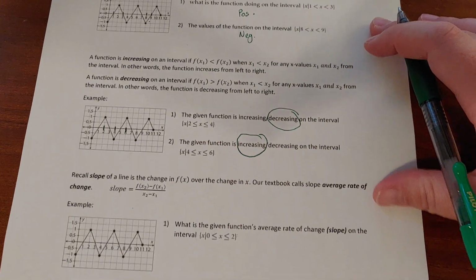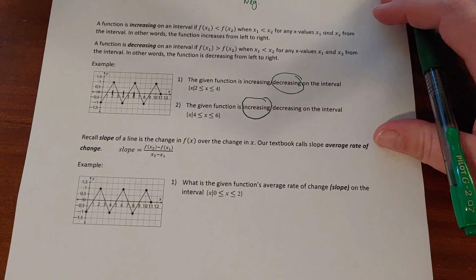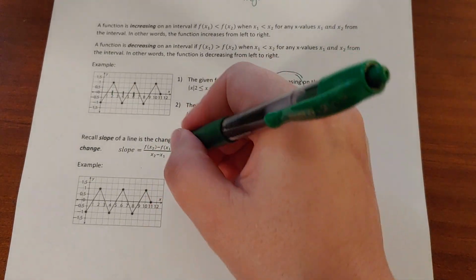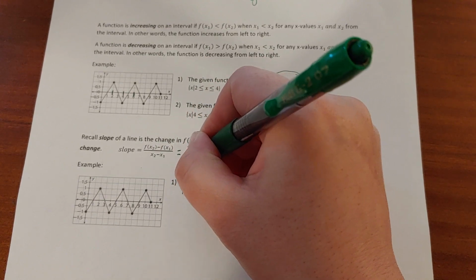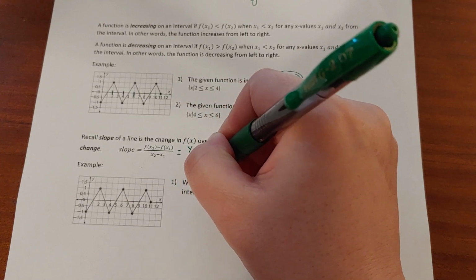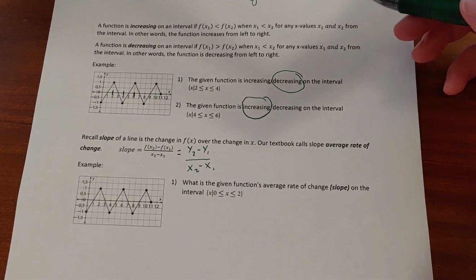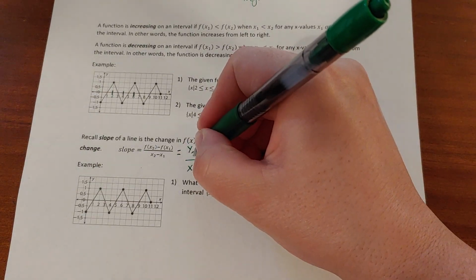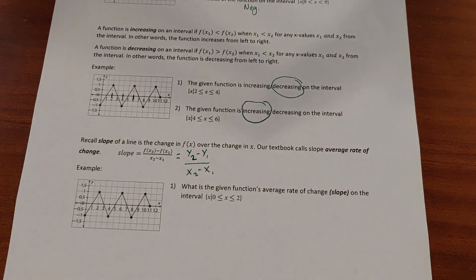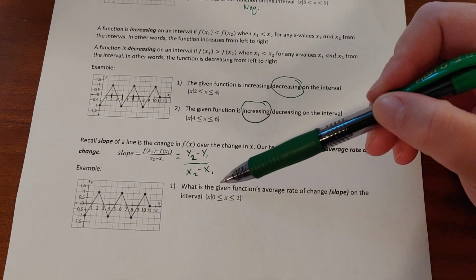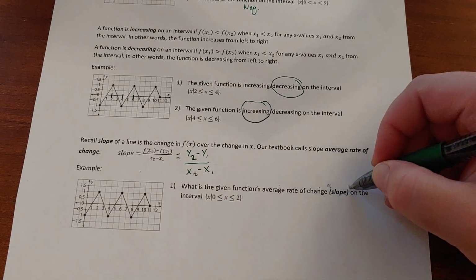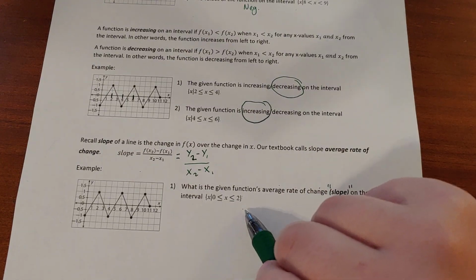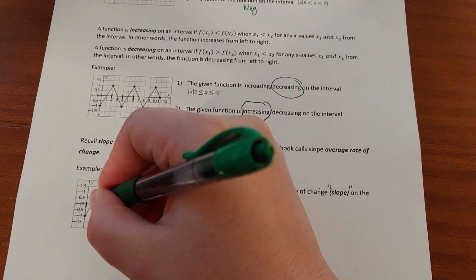You guys hopefully remember slope. This is the fancy way of writing it, but you hopefully recall it as y2 minus y1 over x2 minus x1. It's just that now that we're getting further along in math, we want to name it with function notation. It's just a name of a function. So let's go ahead and calculate these things. What is the given function's average rate of change, in other words slope, on the interval 0 to 2? So we're looking from 0 to 2.